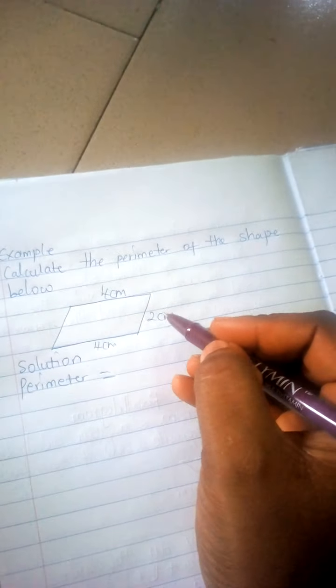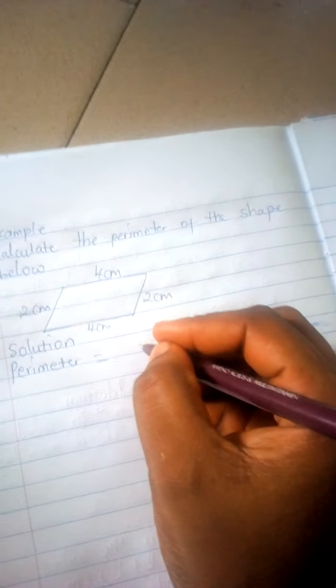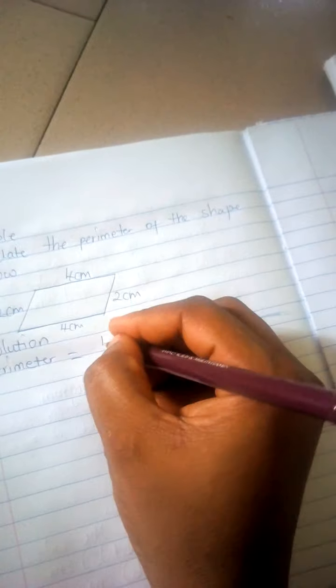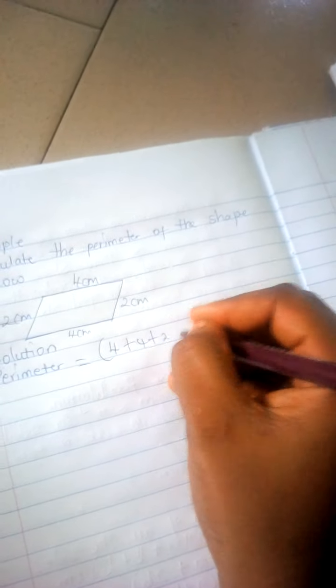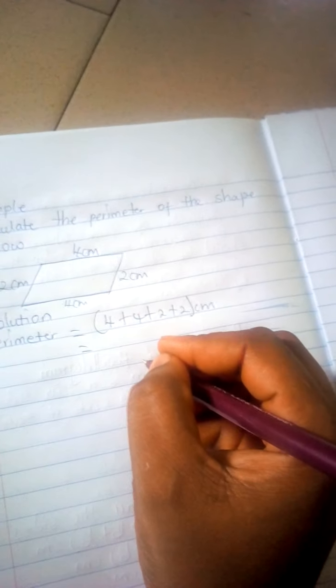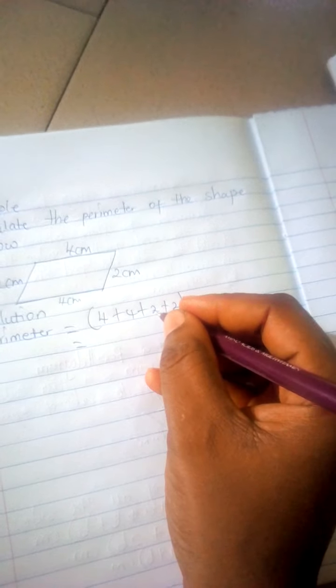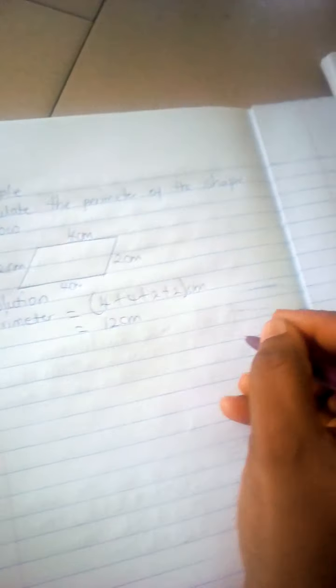This side is opposite to this side, so 2 cm and 2 cm. So we have, in brackets, 4 plus 4 plus 2 plus 2, in centimeter, which is equal to 4 plus 4 is 8, plus 2 is 10, plus 2 is 12 centimeter.